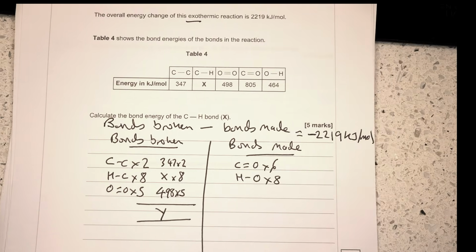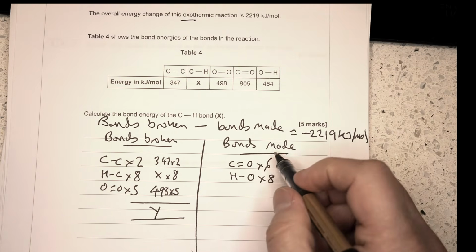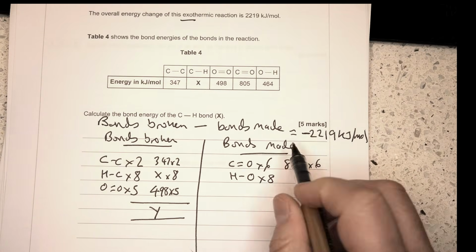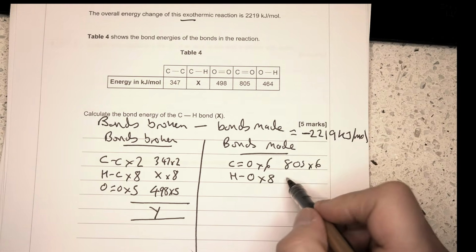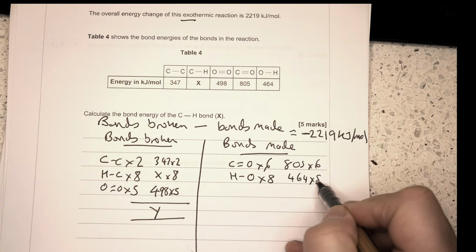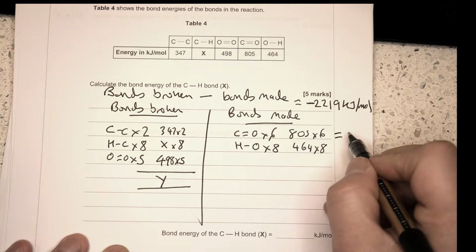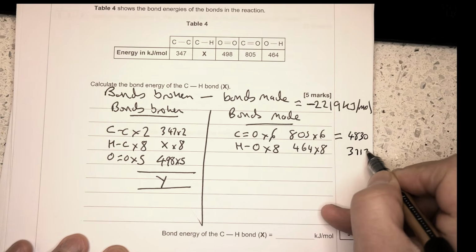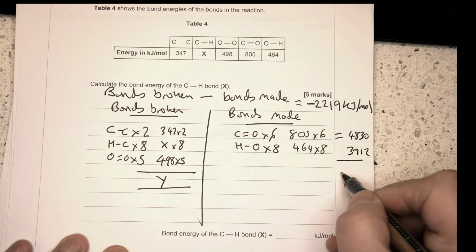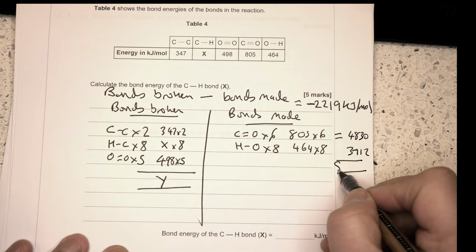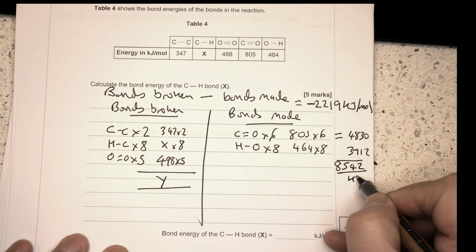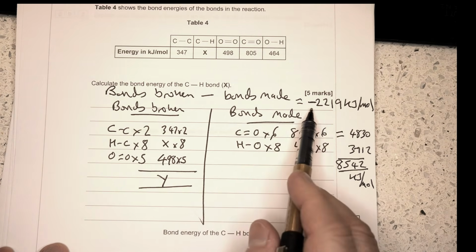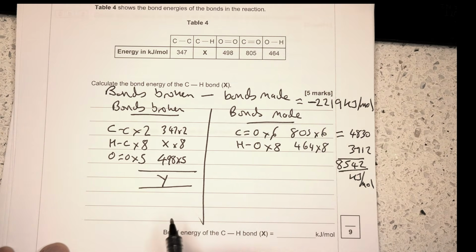On the bonds made side, we've got C to O times 6, which is 805 times 6. We've also got H to O, 464 times 8. So that comes to 4830. This comes to 3712. So the total for bonds made is 8542 kilojoules per mole. So coming back to this, bonds broken take away bonds made is minus 2219 kilojoules per mole.